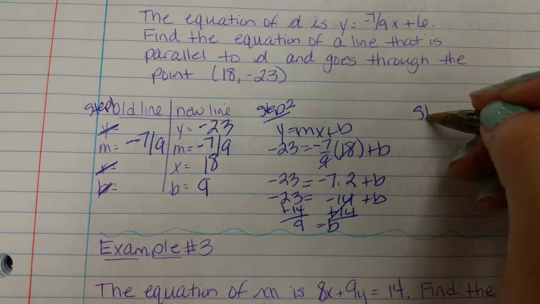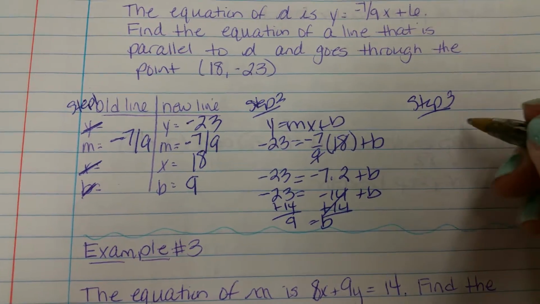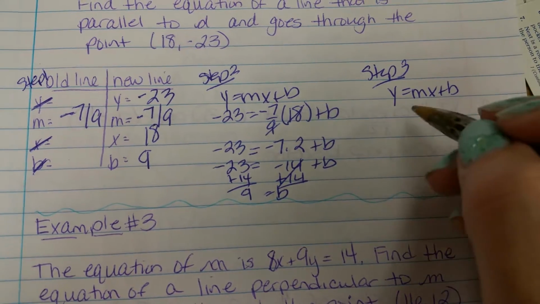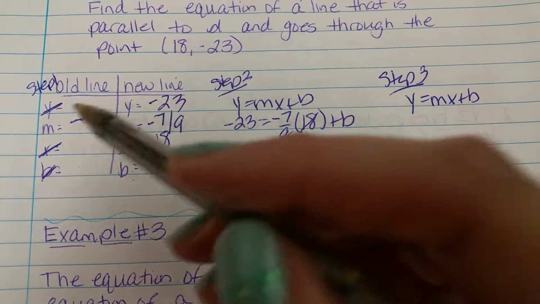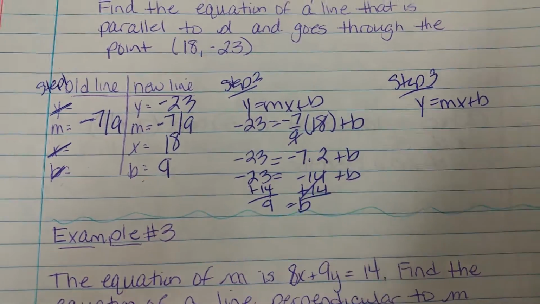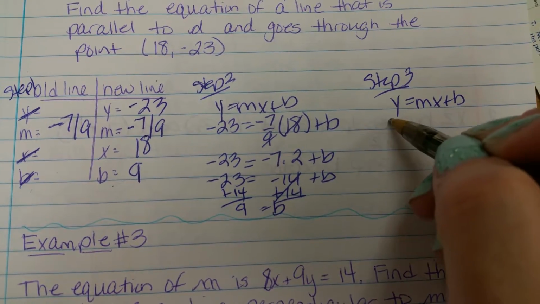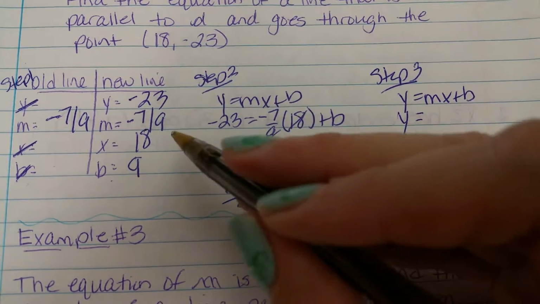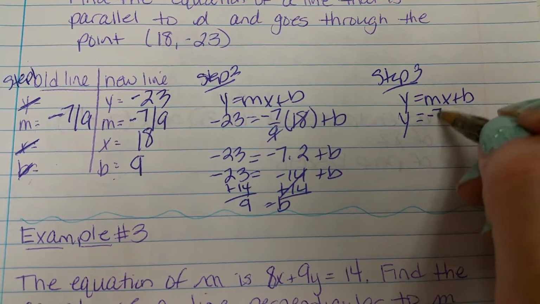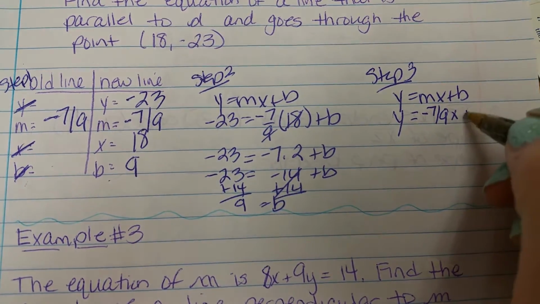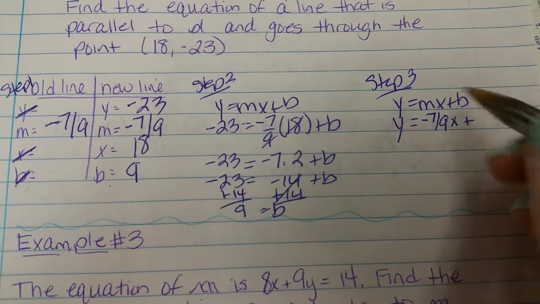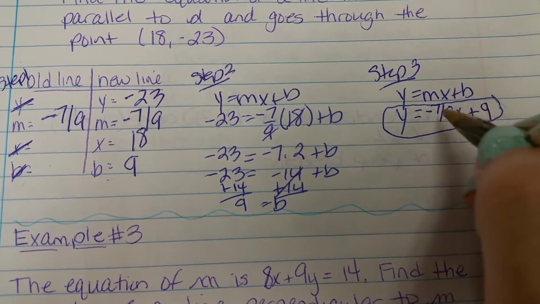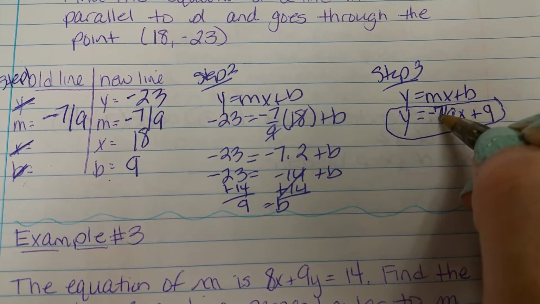So the last and final step, step 3, is to go back to our equation, y equals mx plus b, and write the equation using information from the new line. We don't really care about this anymore. So y, we just leave as y because it can change. m is -7/9 times x, and then b we just figured out is -9. So this is the equation of our new line that is parallel to the old one.